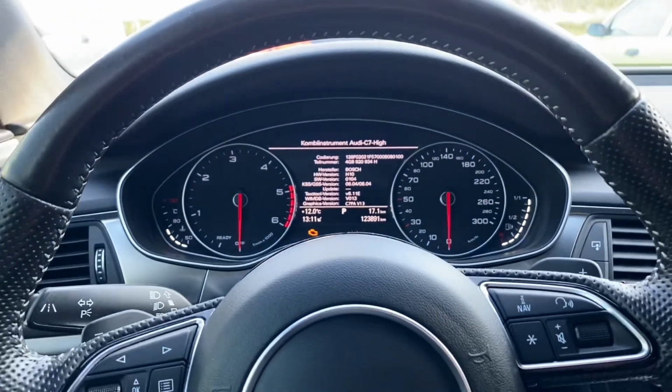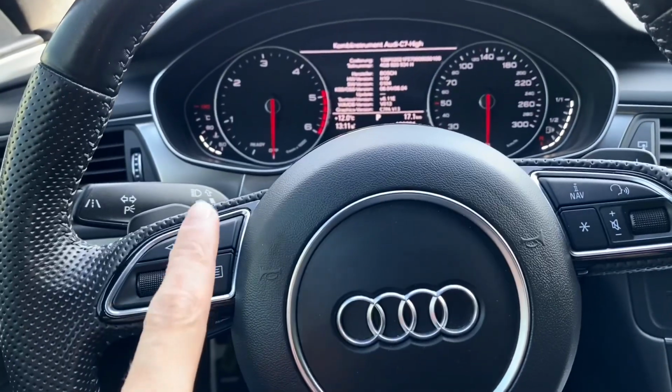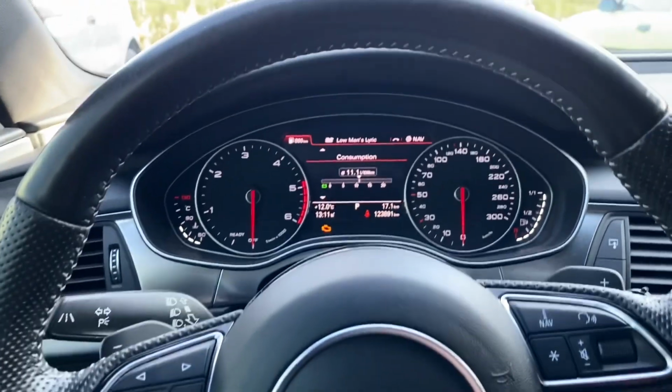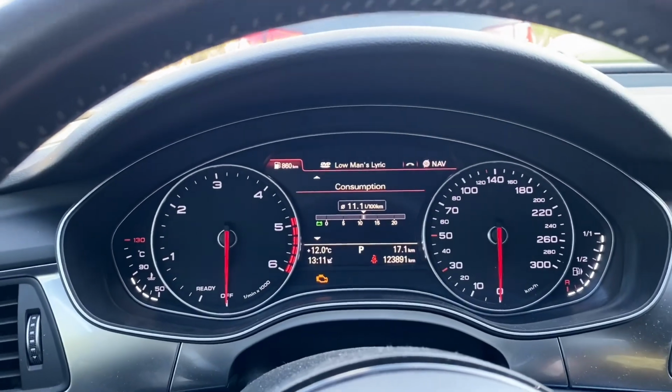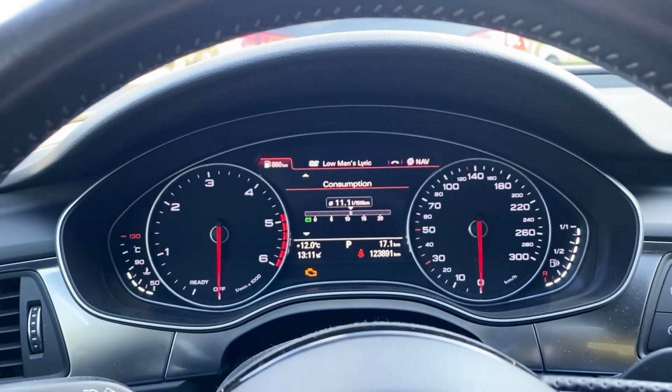And to exit this menu, you can just turn off the ignition, or I believe press pretty much anything on the steering wheel that controls the display, and you will be back over here. So that's it.